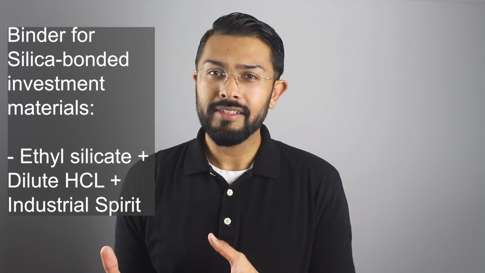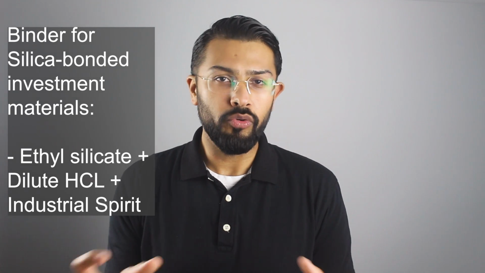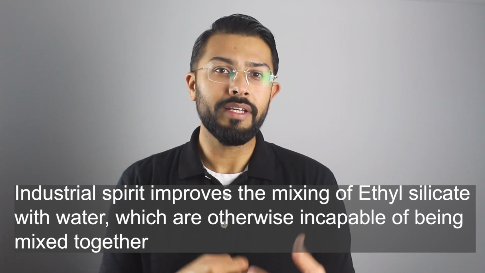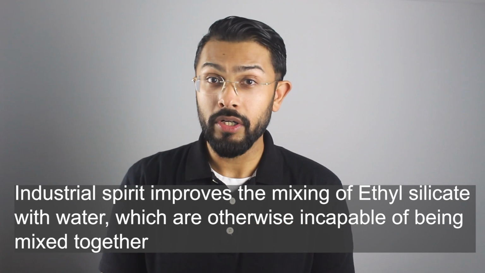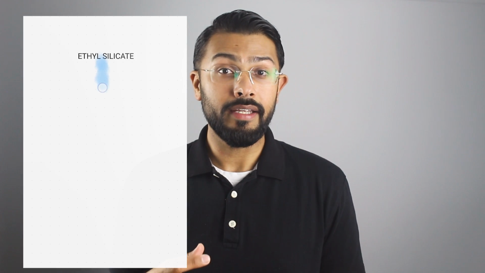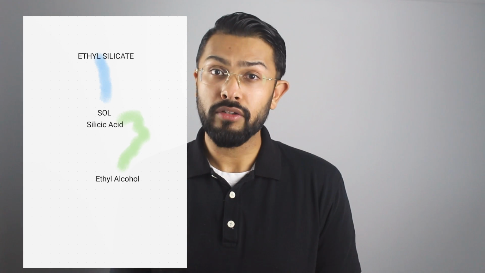The binder solution is generally prepared by mixing ethyl silicate or one of its oligomers with a mixture of dilute hydrochloric acid and industrial spirit. The industrial spirit improves the mixing of ethyl silicate and water, which are otherwise incapable of being mixed together. A slow hydrolysis of ethyl silicate occurs, producing a sol of silicic acid with the liberation of ethyl alcohol as a byproduct.